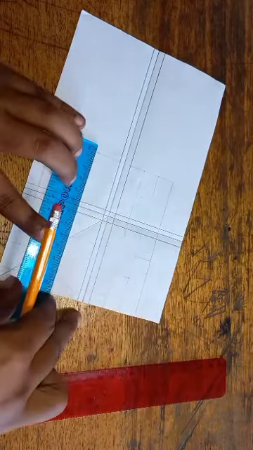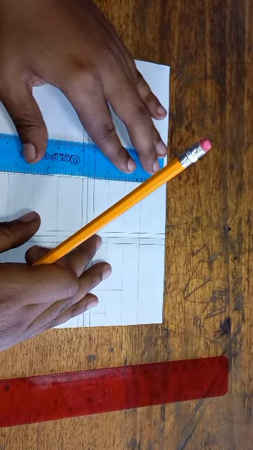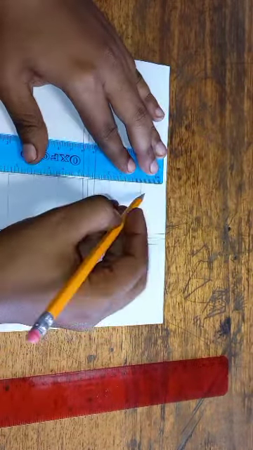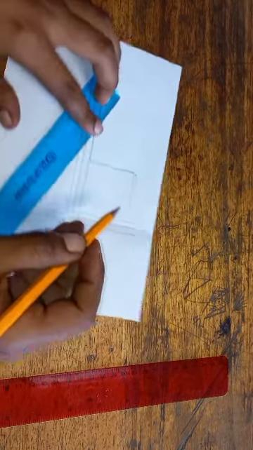Okay, so currently what you're seeing is just a whole bunch of blocks, right? But we will now go over these construction lines with our visible lines. So we're going to begin with our front view. I'm going to use my small ruler, right, to draw the outline of my front view using visible lines. Notice how I am pressing harder on the pencil so that my line becomes darker, right?